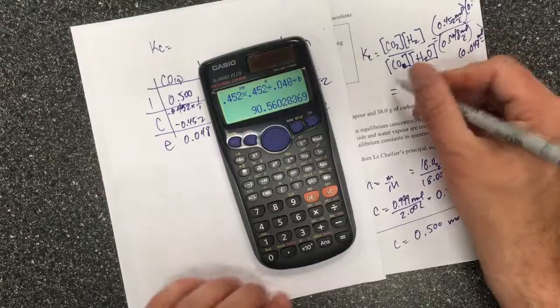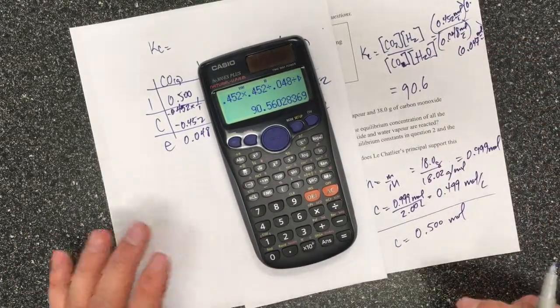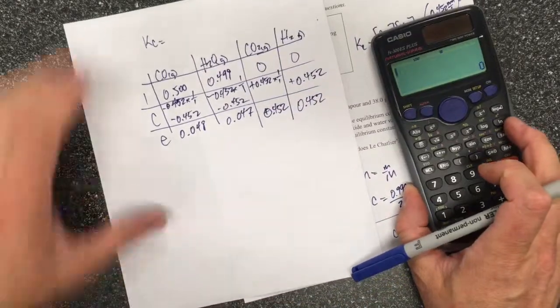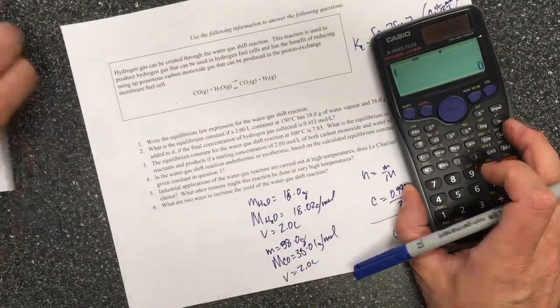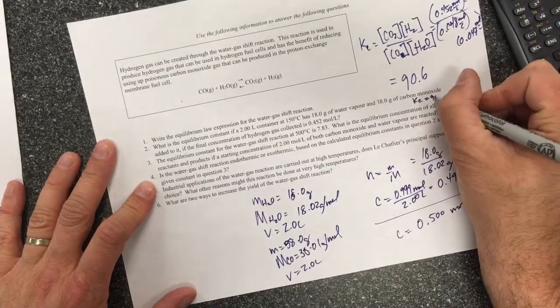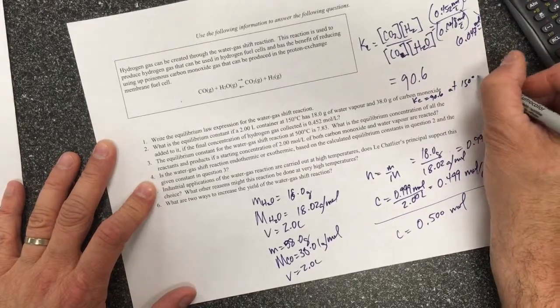My equilibrium constant here is going to be 90.6 at 150 degrees Celsius. So my Kc equals 90.6 at 150 degrees Celsius.